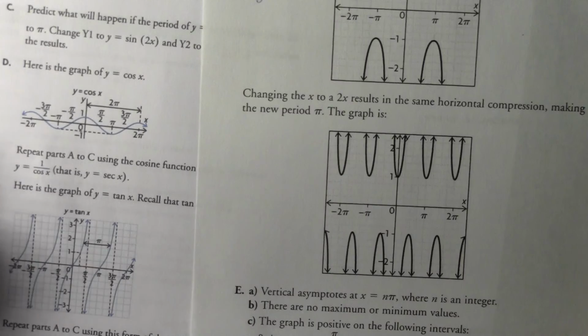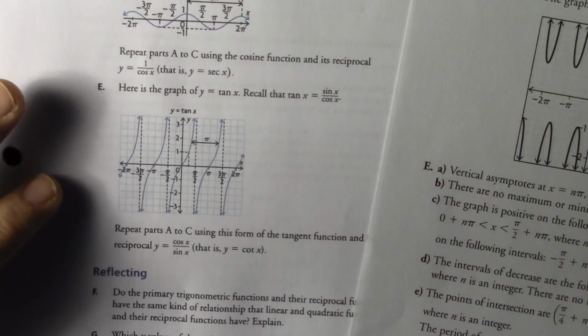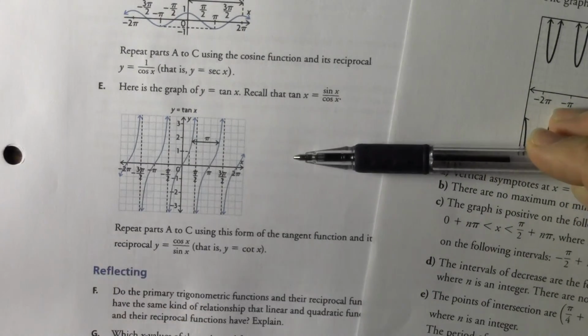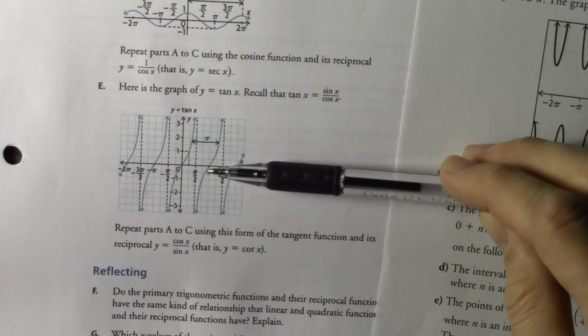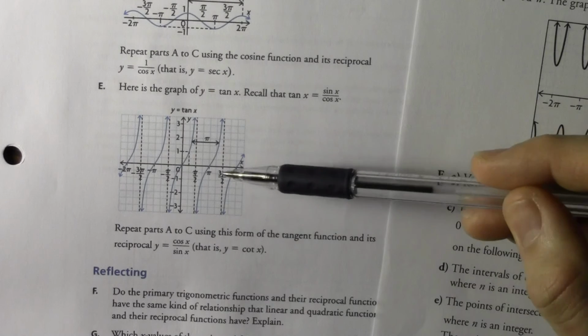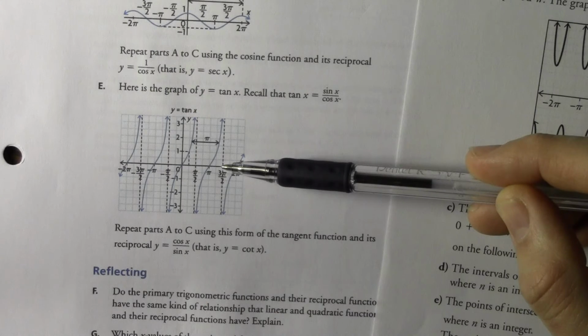Okay. Last one is our tan graph, which the original looks quite strange. Okay. We do the exact same things now. So where there was a 0, there's going to be a vertical asymptote. Where there was a vertical asymptote, now there's going to be a 0. Right? That makes sense?